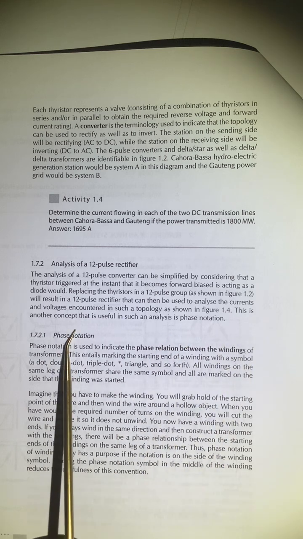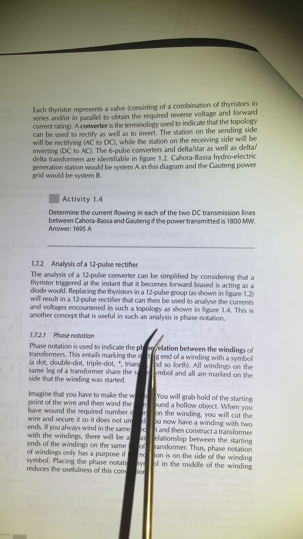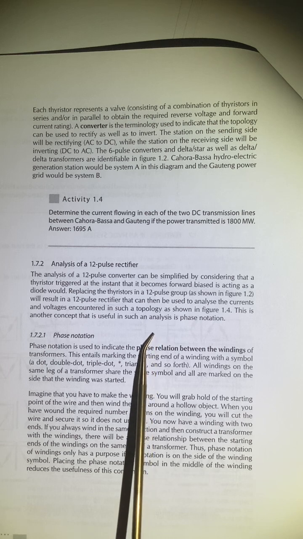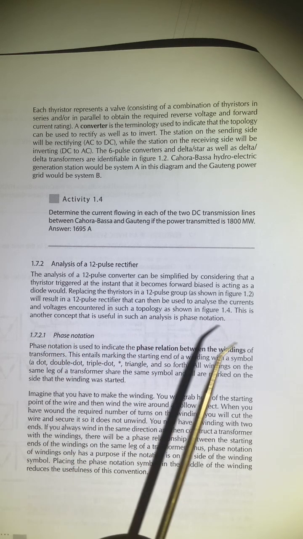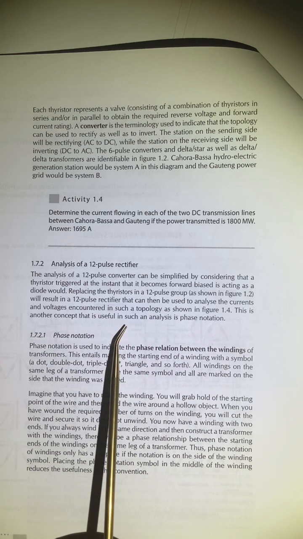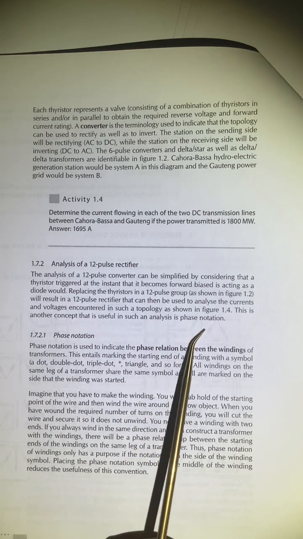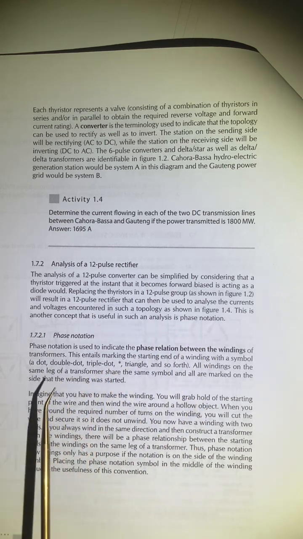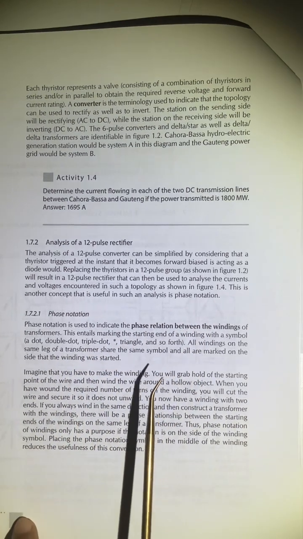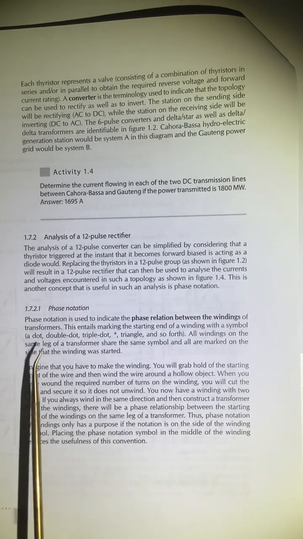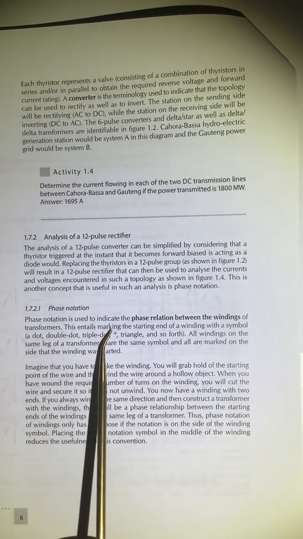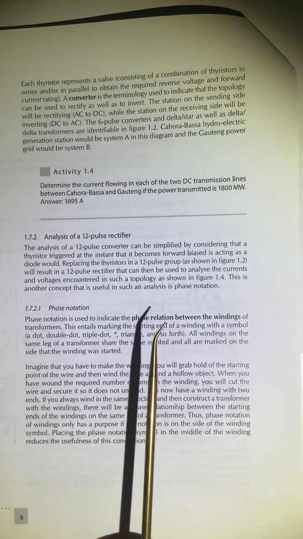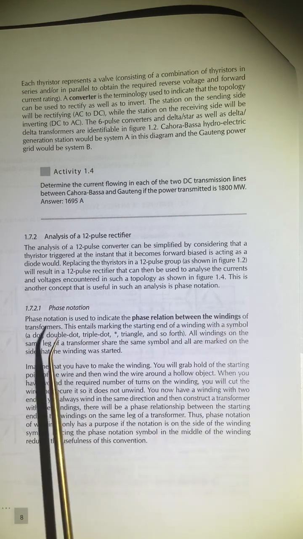Another concept that is useful in such an analysis is phase notation. Now we're going to discuss phase notation. Phase notation is used to indicate the phase relation between the windings of transformers.